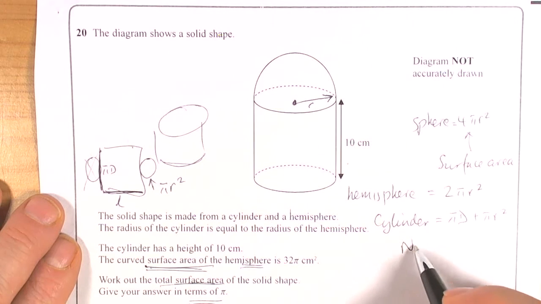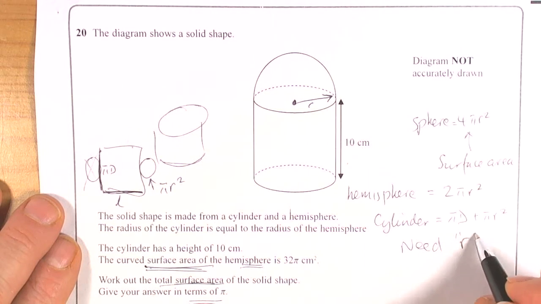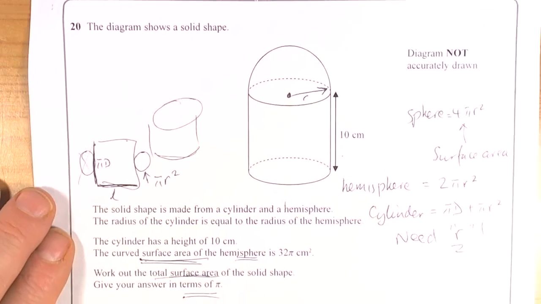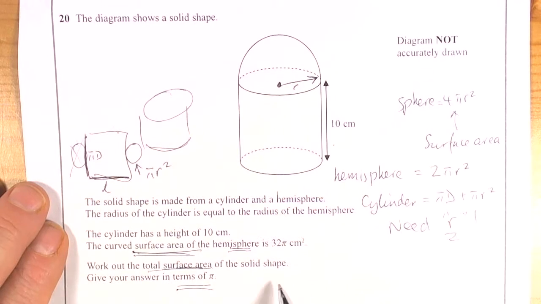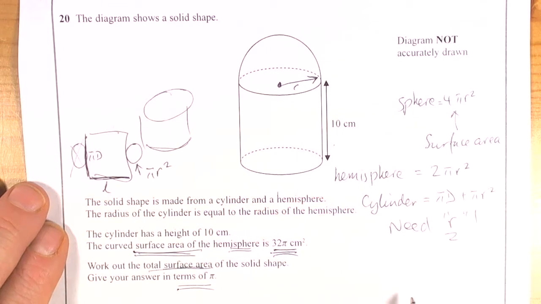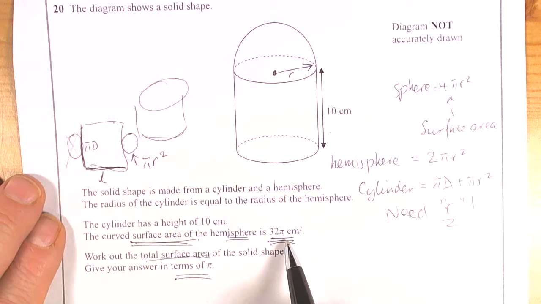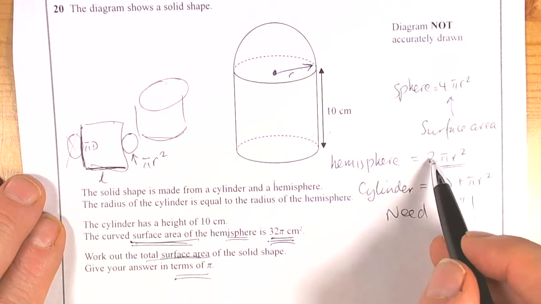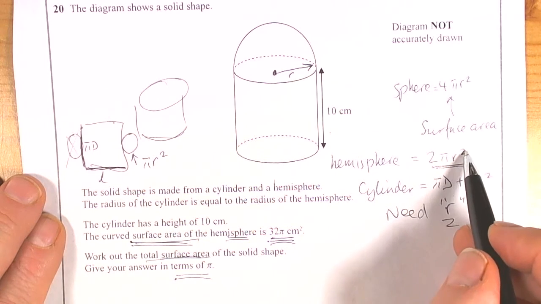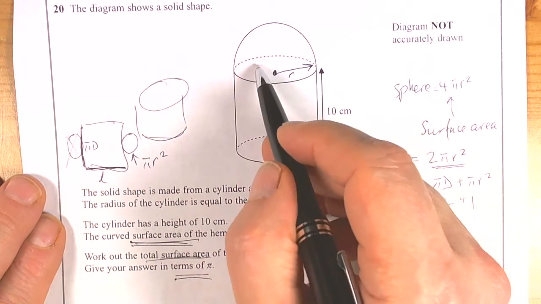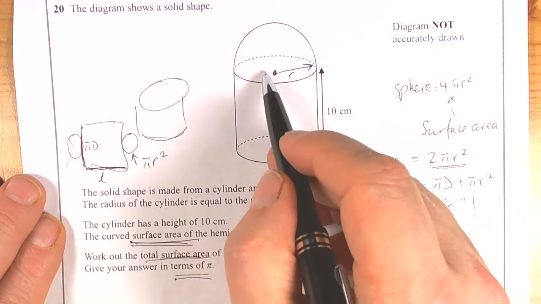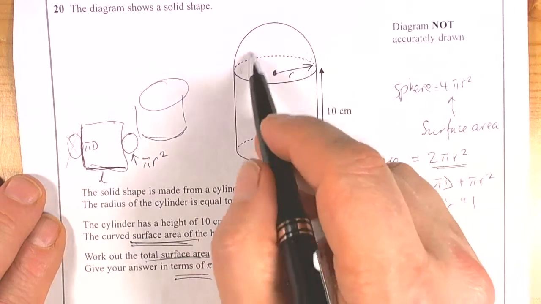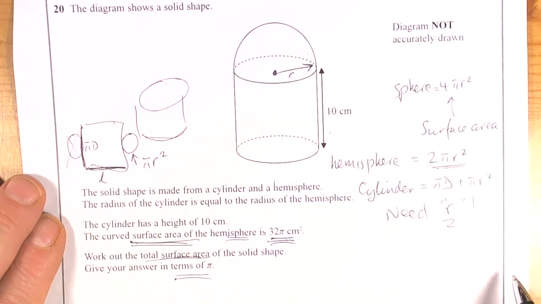So basically we need r. We can't do the question without finding the value of r. So we need some information in here which will help us do that. Well, they've given us a value here. They've told us that the surface area of the hemisphere is 32 pi square centimetres. We know the surface area of a hemisphere is 2 pi r squared. Okay, we're not interested in the circle at the bottom there because that's enclosed. The surface area is literally the outside bit, so it's like half the sphere's surface area.